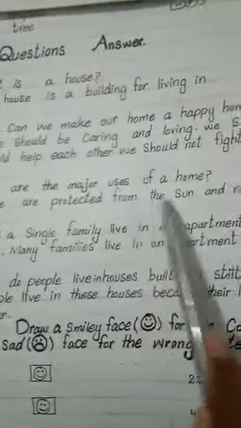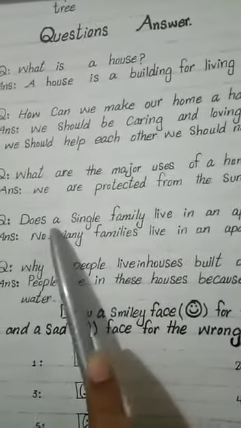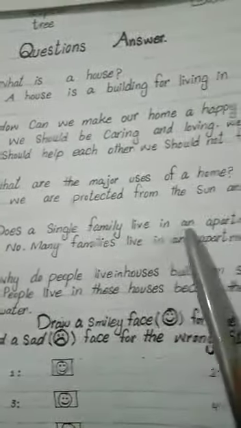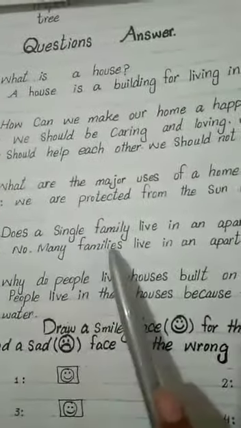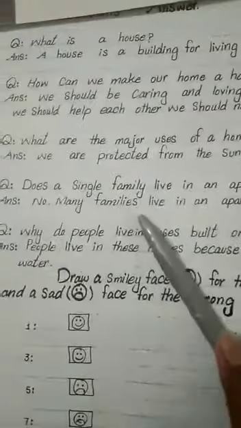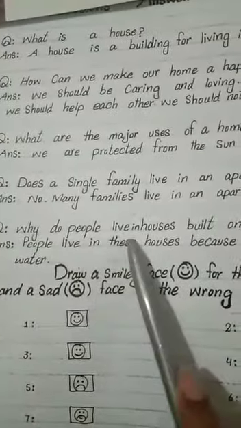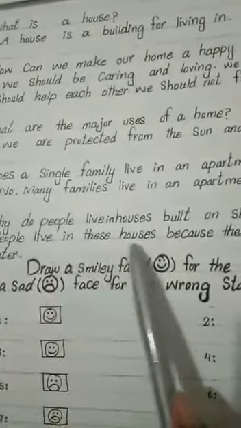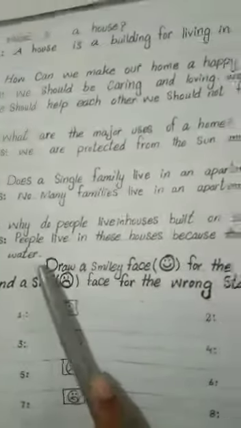What are the major uses of a home? We are protected from the sun and rain. Does a single family live in an apartment building? No, many families live in an apartment building. Why do people live in houses built on stilts? People live in these houses because their land is flooded with water.